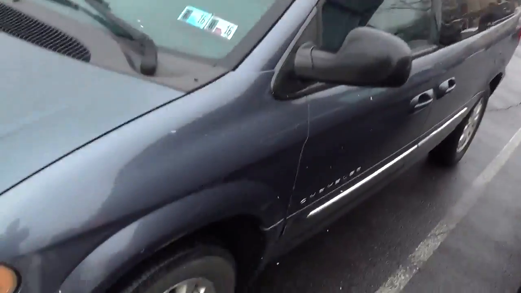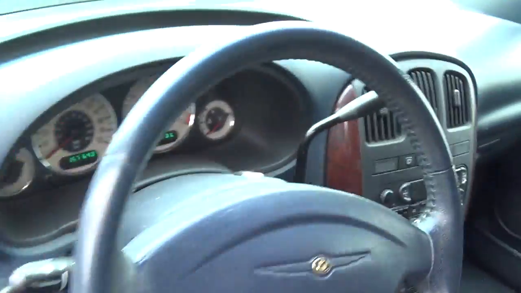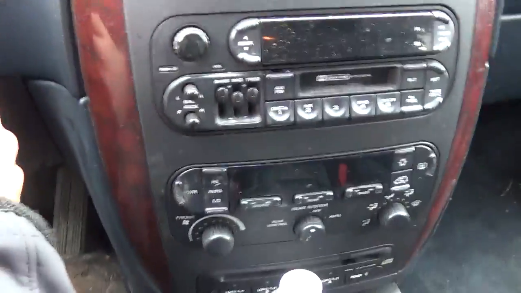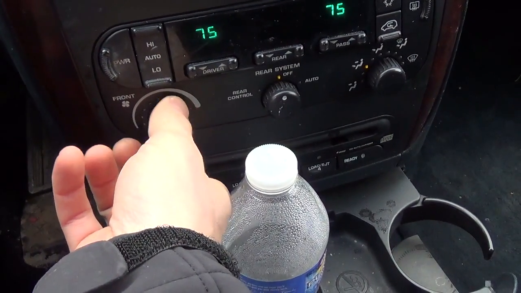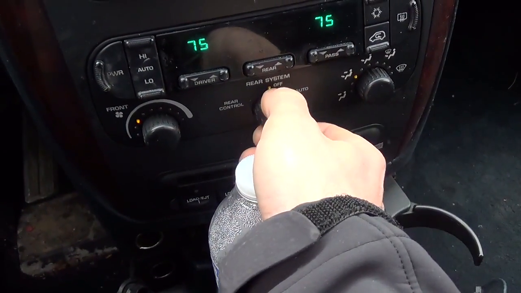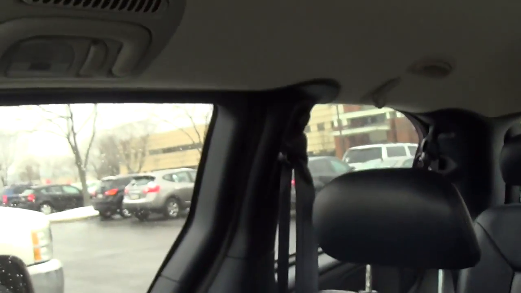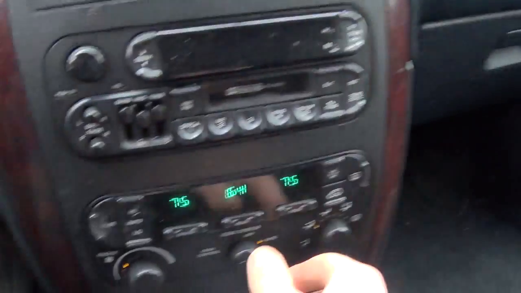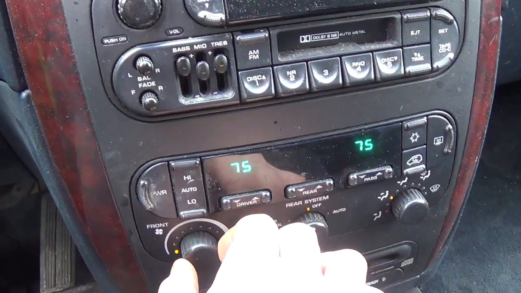Today I'm working in the field. We got this 2001 Chrysler Town and Country, and the customer complaint is the front blower motor doesn't work. So let's try it out. Got nothing there. Now the rear blower, you can hear that it works. So front blower indeed does not work.